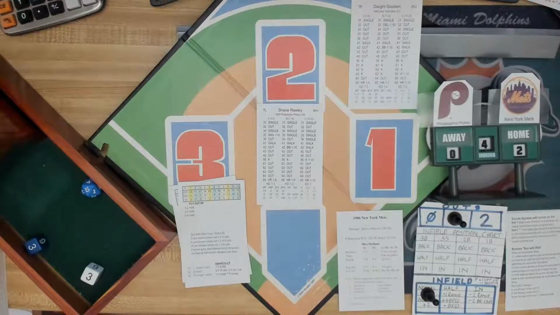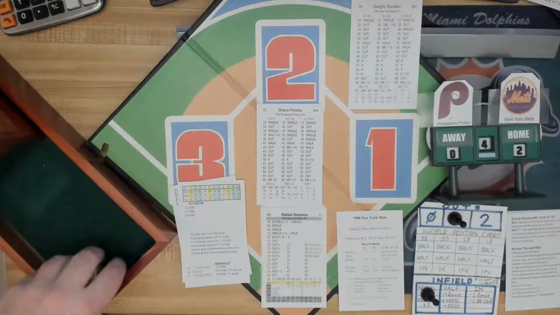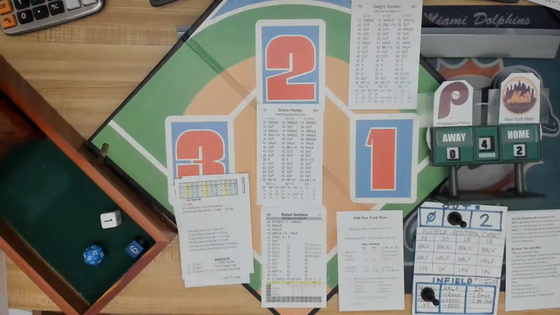I just printed it on paper. I didn't print it on card or anything like that. But it goes into the Mets pack. Here's Rafael Santana. 61. That is going on Rawley's card. That's an out. And we will have a fly out to right.